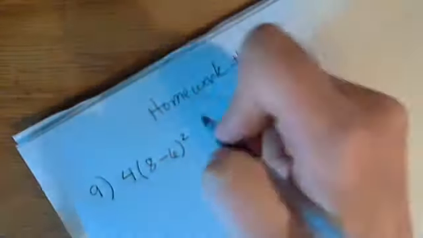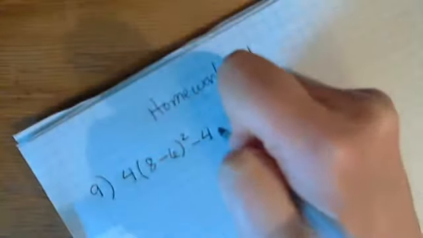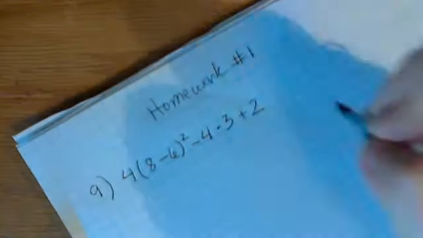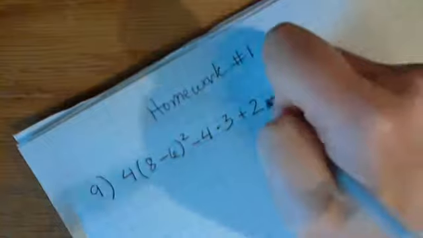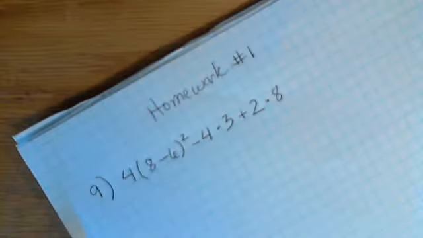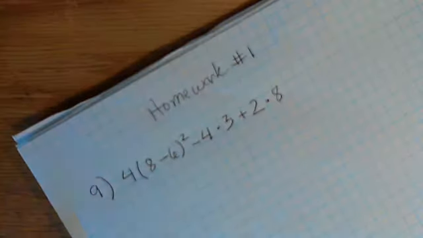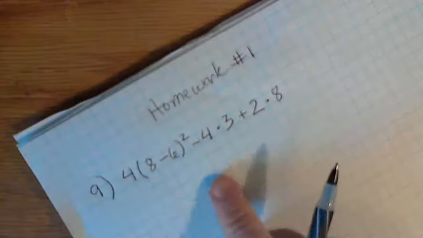Now sometimes half the battle is getting problems copied down correctly. So before you begin working on a problem, especially one as long as this one, do go back and check to make sure you have all the correct numbers and symbols. And that's exactly what I'm going to do right now.